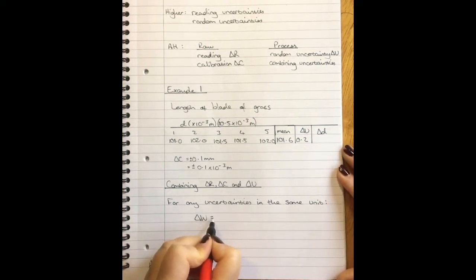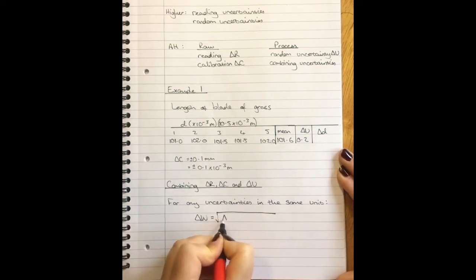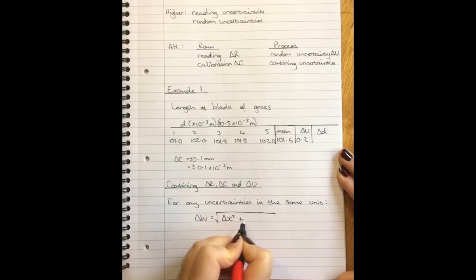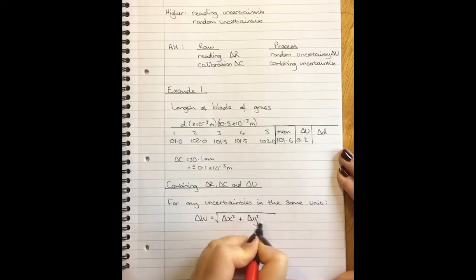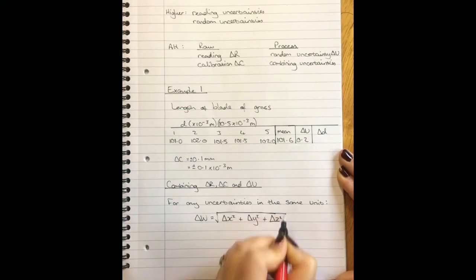Delta W is equal to the square root of delta x squared plus delta y squared plus delta z squared. That's how it looks in your formula sheet. You would always modify it to use the symbols that you're using.